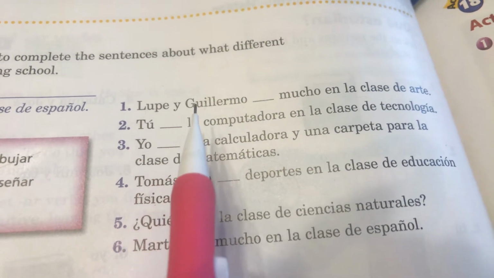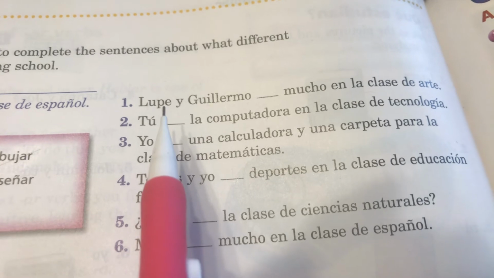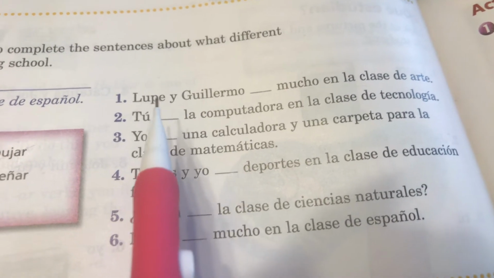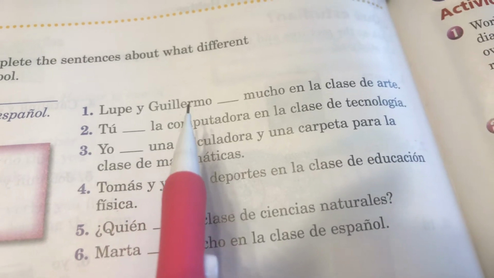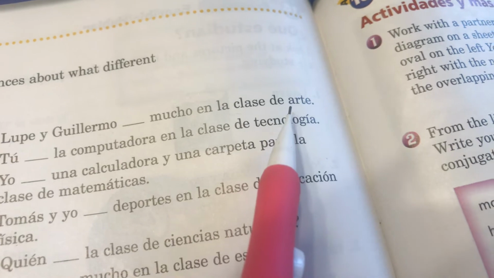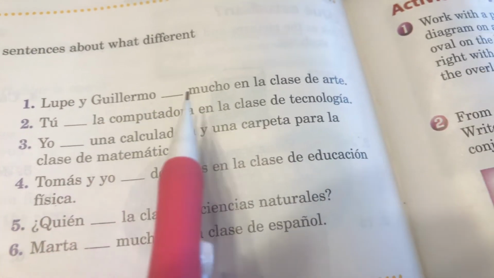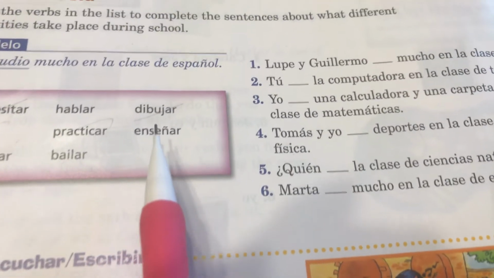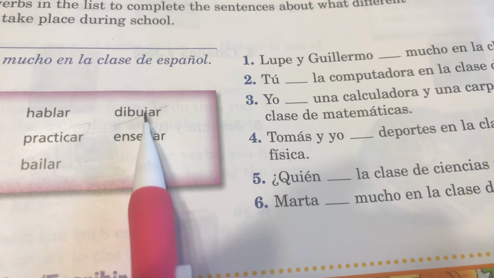Lupe y Guillermo. Lupe is a female and Guillermo is a male. It's kind of like Lupe and William. Lupe y Guillermo blank mucho en la clase de arte. What does that mean? A lot in art class. So it would probably be dibujar, to draw.